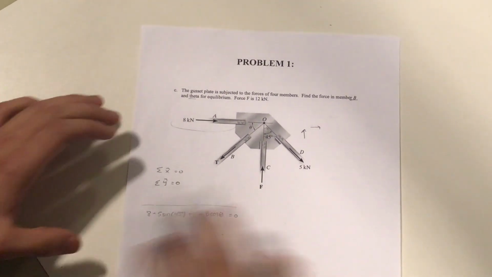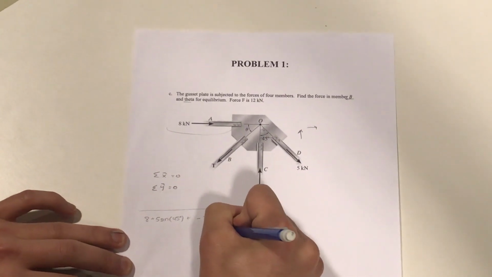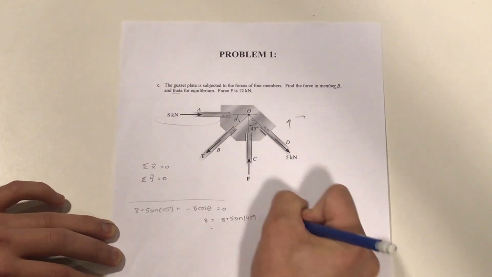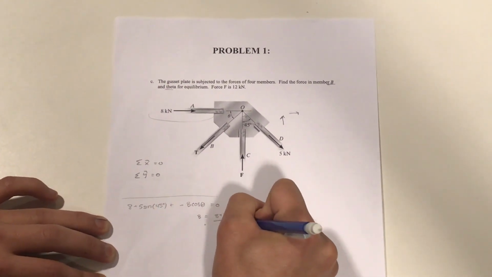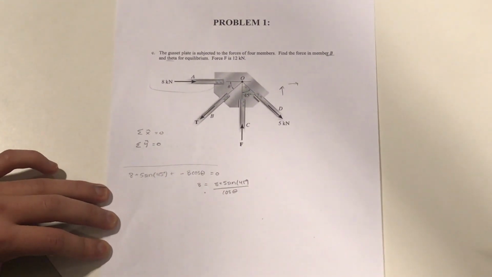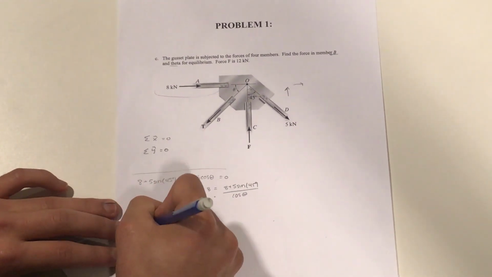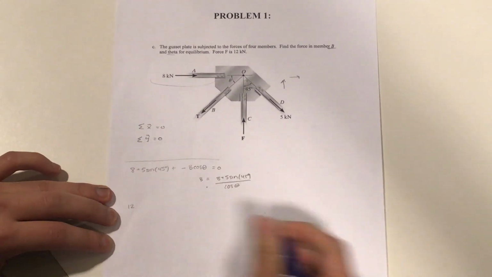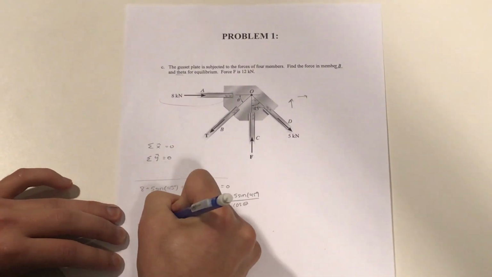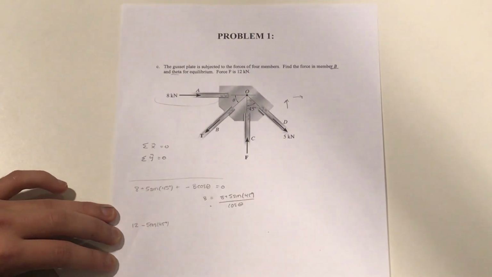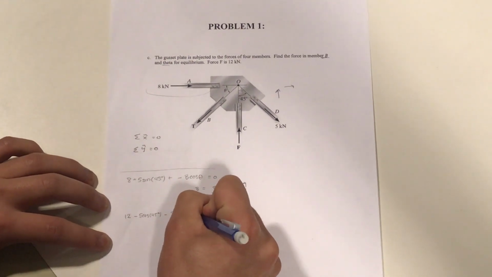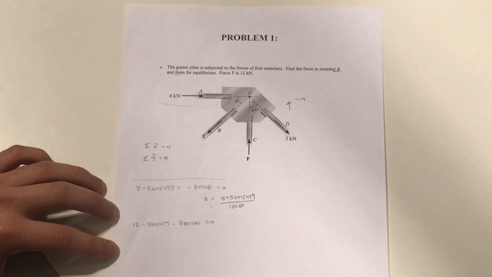Effectively, we can rewrite this using algebra, and we're going to say that B is equal to 8 plus 5 sine of 45 degrees, over cosine theta, where we don't know what theta is yet. We're going to have to do a system of equations using the dimensions in the y to figure that out. And so we'll do y. We have 12 minus 5 cosine 45 minus B sine of theta unknown. And we know this equals 0.